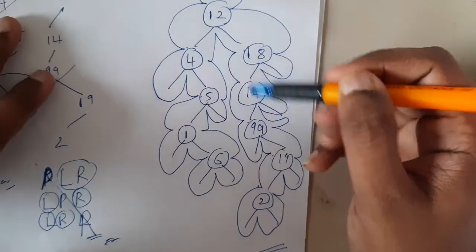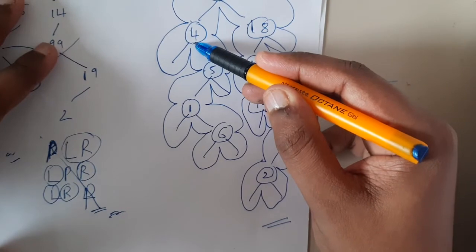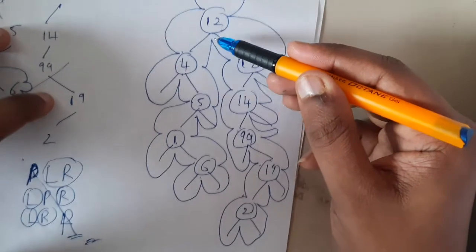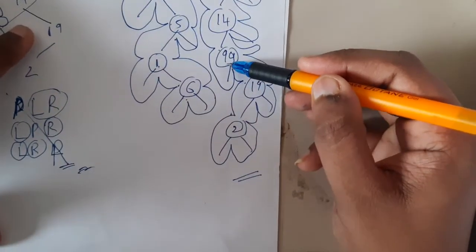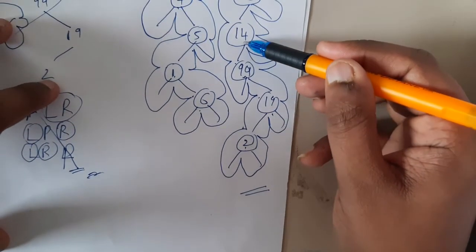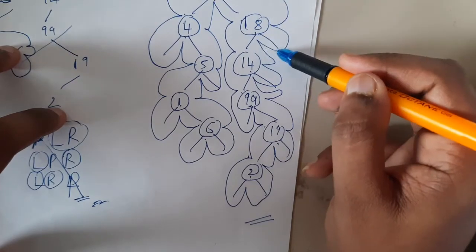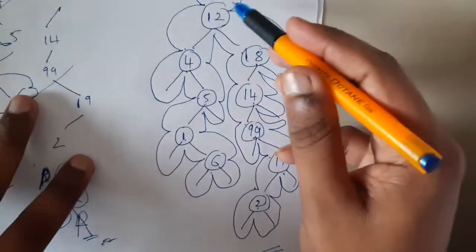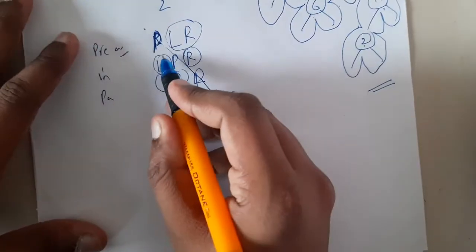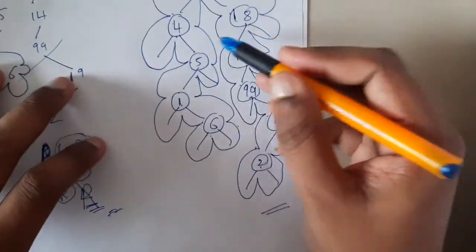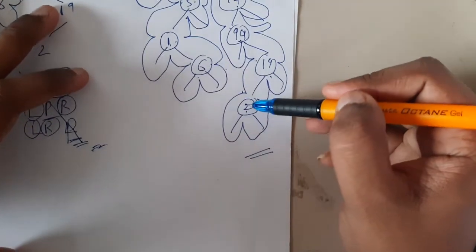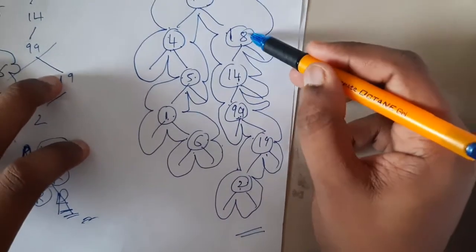If you want in-order, the center touch: here it started 4, after that 1, after that 6, after that 4, after that 2, after that 99, after that 2, after that 19, after that 14, after that 18. So this is the in-order, and the post-order is nothing but the final touch at the end, root. So this is nothing but the initial, middle and final. That's what I was saying. So the final touch: 6, 1, 5, 4, 2, 19, 99, 14, 18, 12.